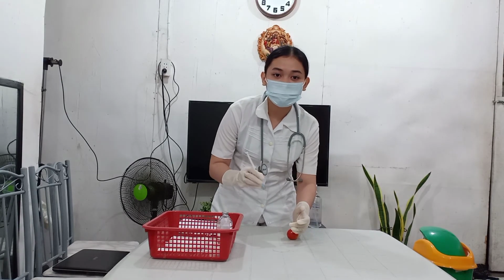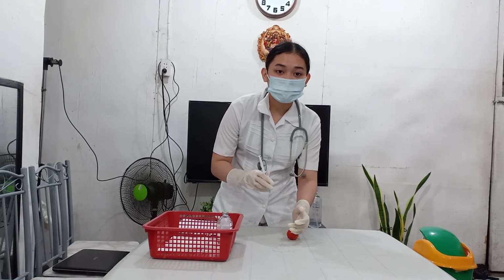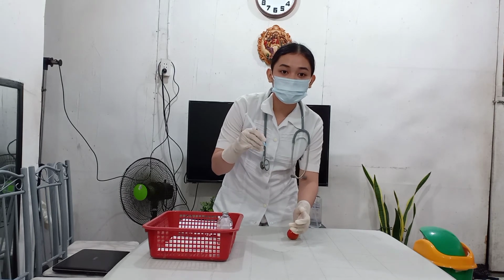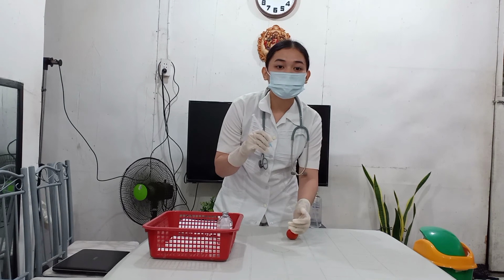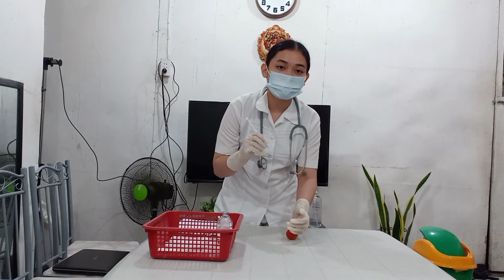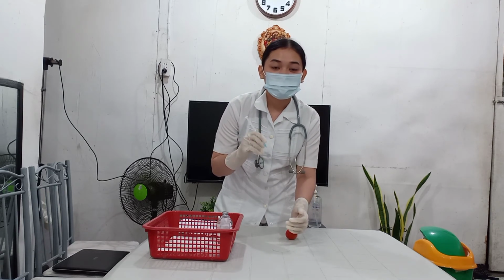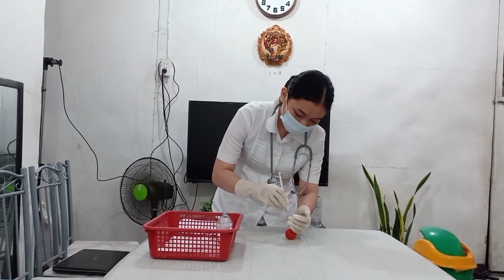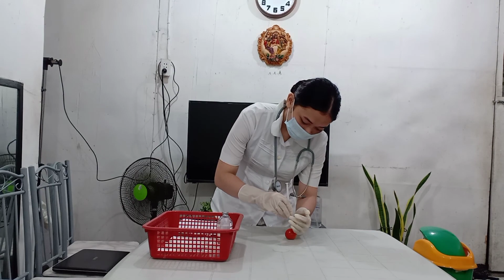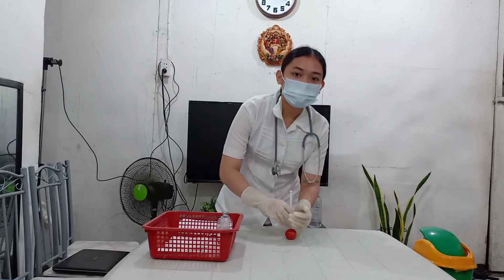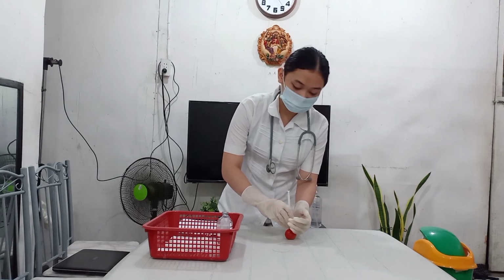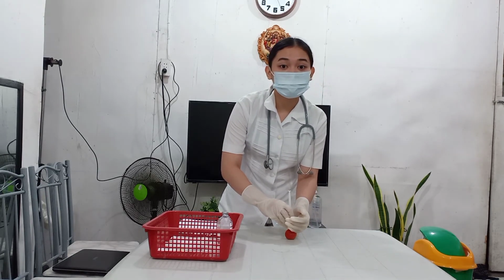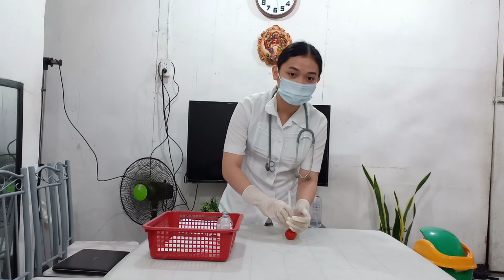And then, we hold the syringe between the thumb and forefinger of the dominant hand. And then, we inject the needle quickly and firmly at a 90-degree angle and insert the needle into the muscle. The position keeps my fingers off the plunger, preventing accidental medication loss while inserting the needle.